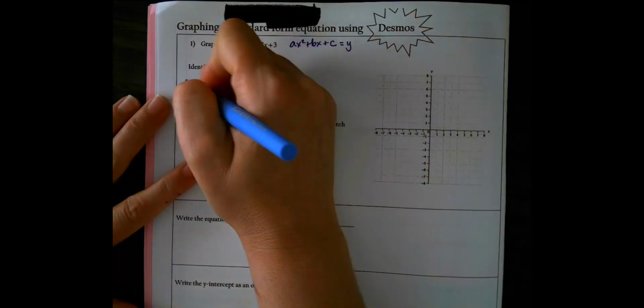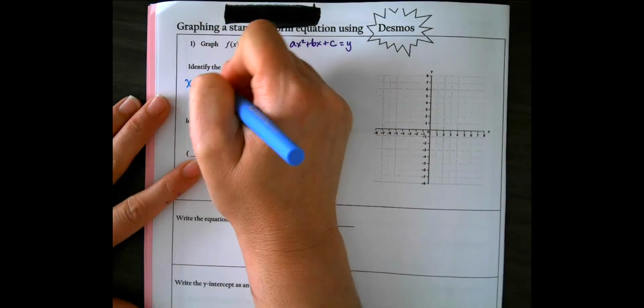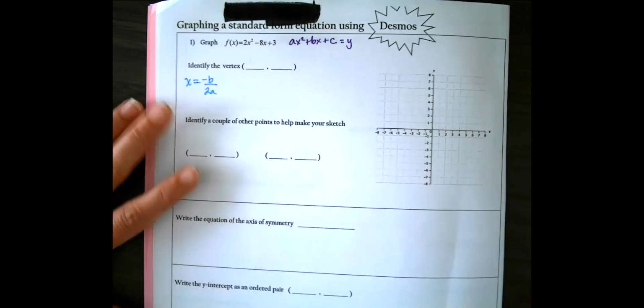So the first thing we're going to do is identify, using just the equation, the vertex. If you remember, that is that middle point, the point where it goes from going up to going down, or from down to up, the top point or the bottom point, depending on which way it's facing. And we have a specific formula that we can use to find the x value of that vertex. It is x equals negative b over 2a. So the question is, what is b and what is a?